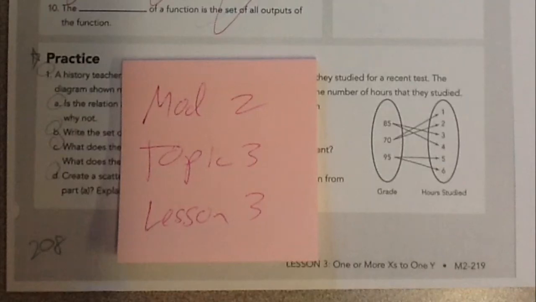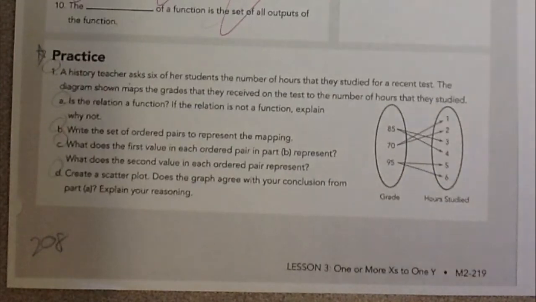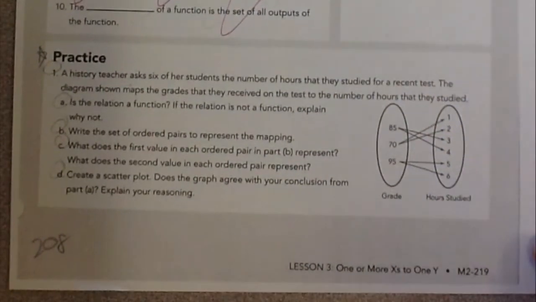This is Module 2, Topic 3, Lesson 3. We're doing one page, M2-219, and we're just going to be doing the practice at the bottom.